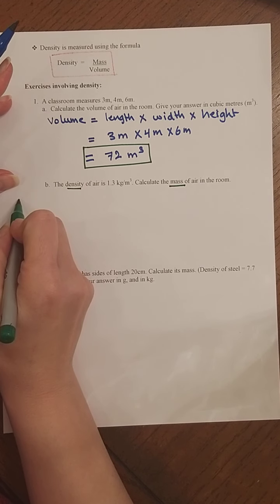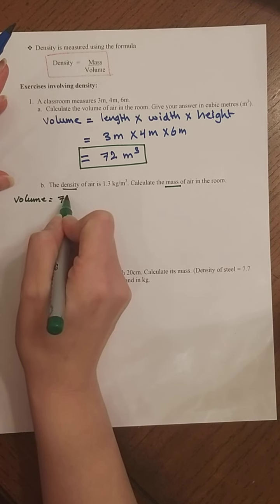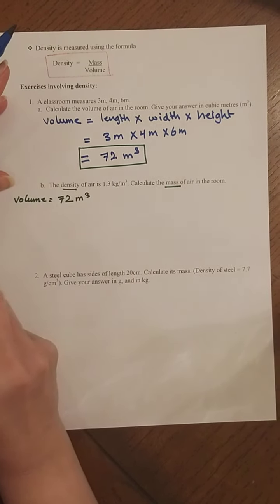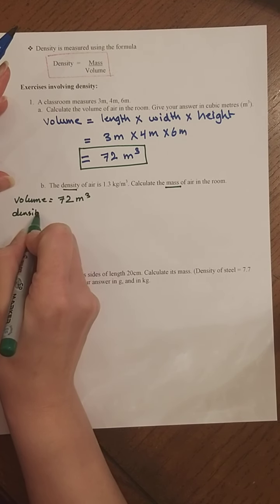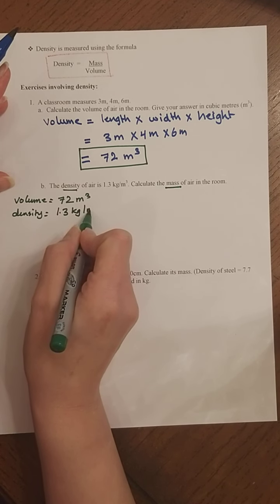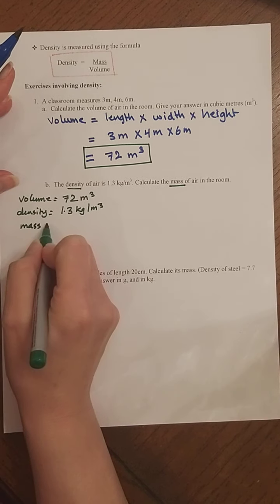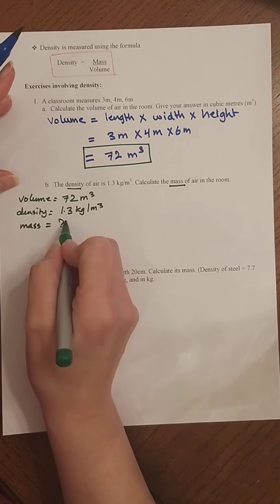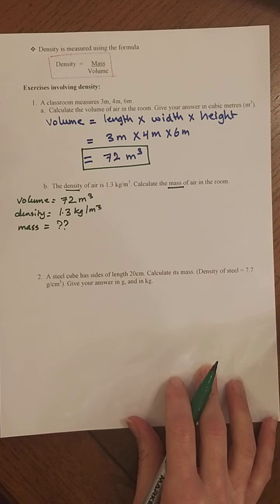So what do we know? We know volume, 72 cubic meters. We know density, 1.3 kilograms per cubic meter, and we need to know the mass of the air. We need to rearrange the formula of density in order to calculate the mass.